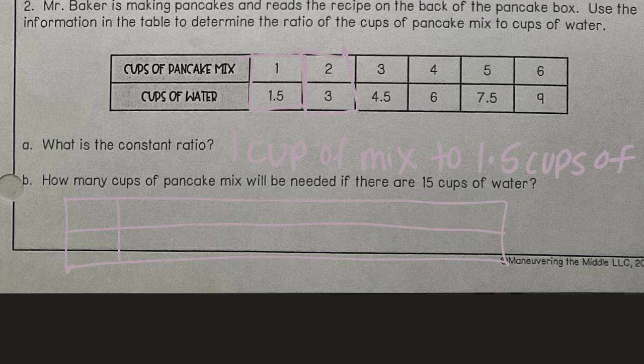I know that for every cups of mix, I'm going to put an M for mix and a W for water. If I left off at a 6 to 9, so my mix is now going to increase to 7, I'm going to add 1.5 to my cups of water, okay, which would be 10.5.